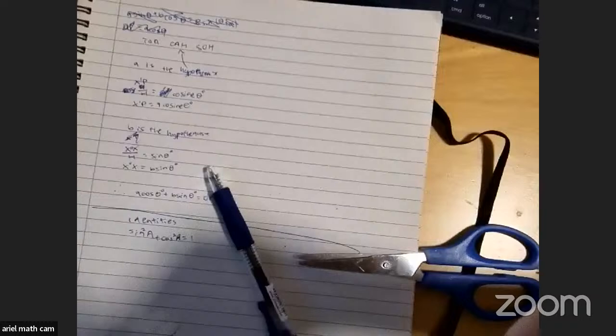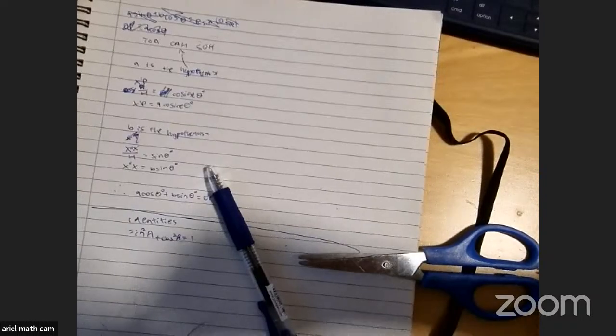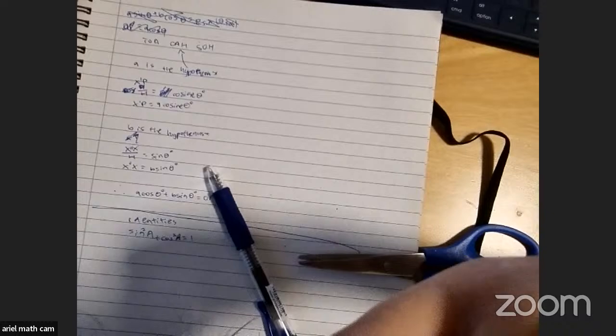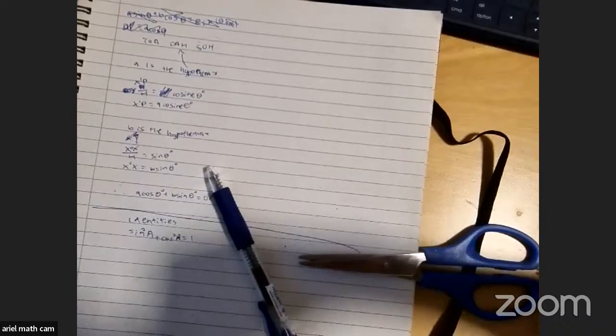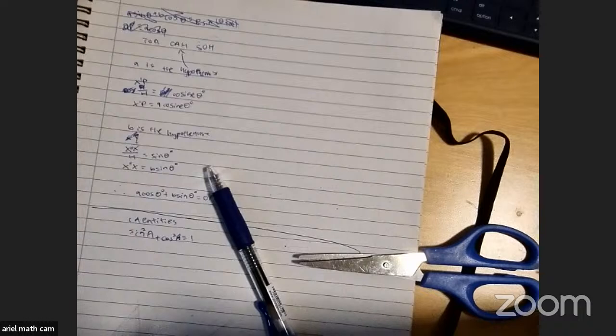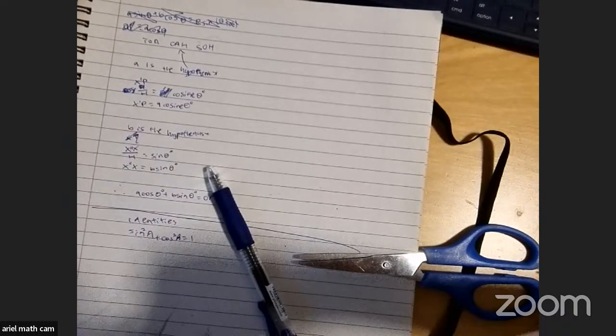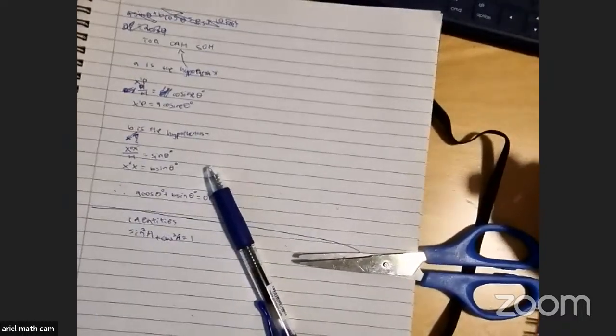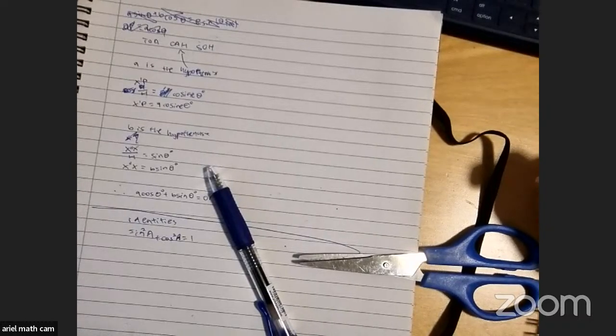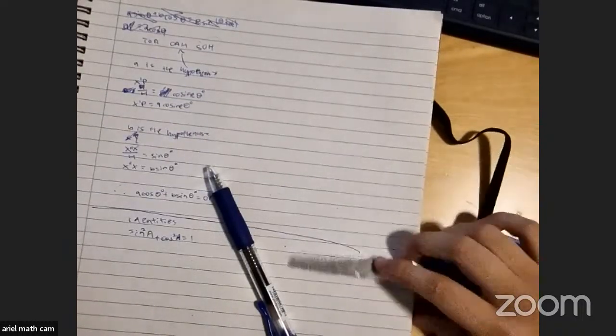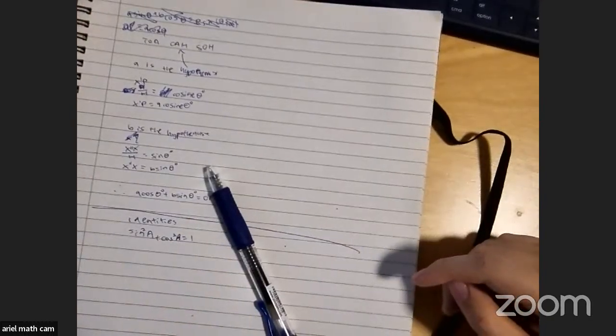Wait, let me just look at it. This is different from what you have faced. I must admit this is different. Like a simultaneous equation, I guess. Yes, it should be simultaneous equations, but it's not the usual A-Math simultaneous. You will still have to do something to eliminate the unknowns, but it's just done differently.